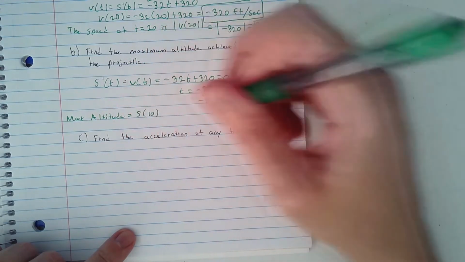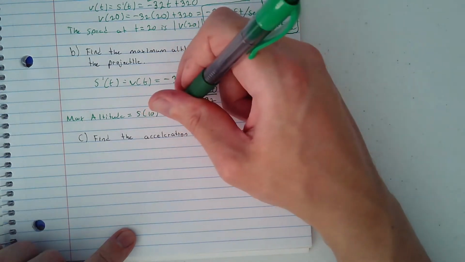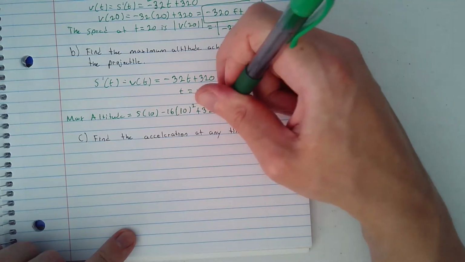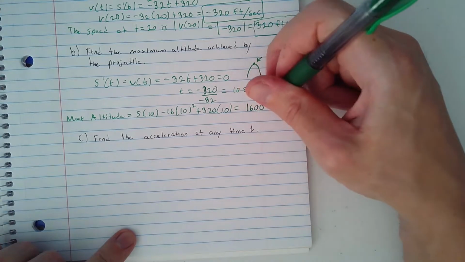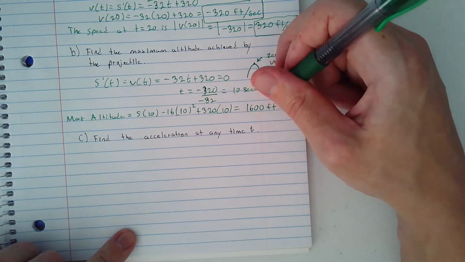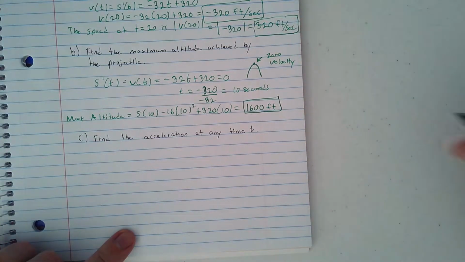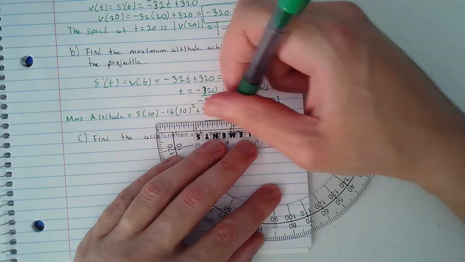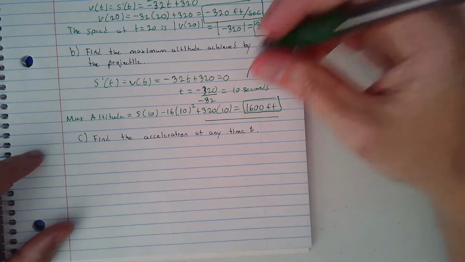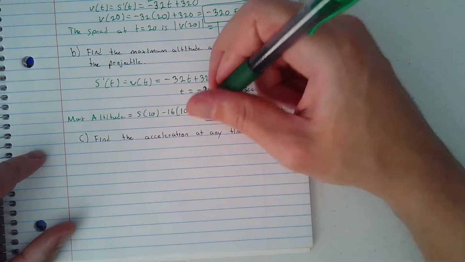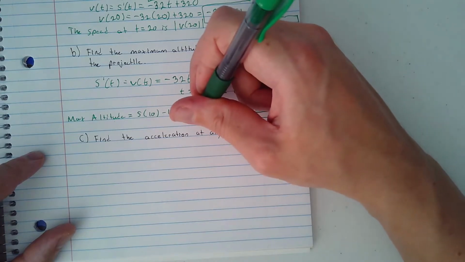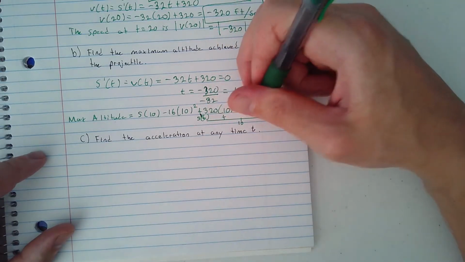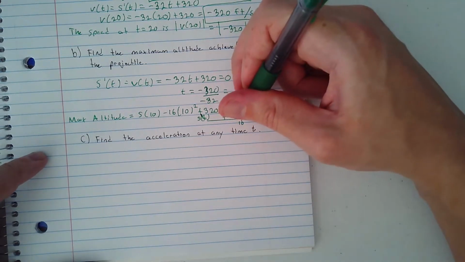And that's s of 10. Plug it into the position function. That gives 1,600 feet. So its max altitude is 1,600 feet. You can do sign analysis to verify it's a maximum. So around 10, s prime of t is positive and negative around 10, so you know it is a max.